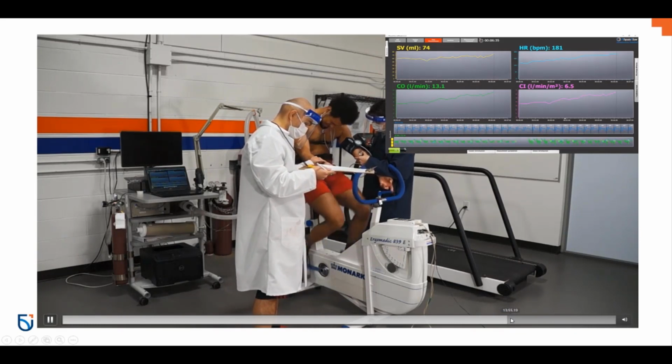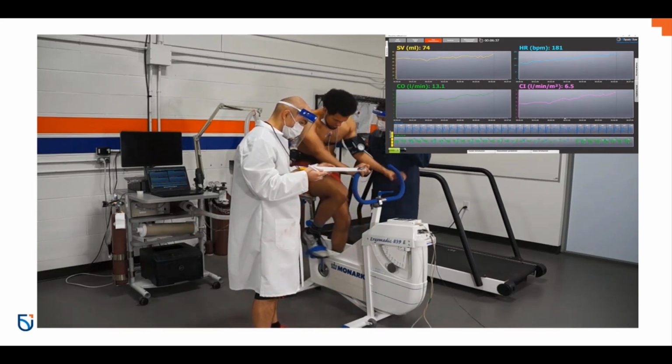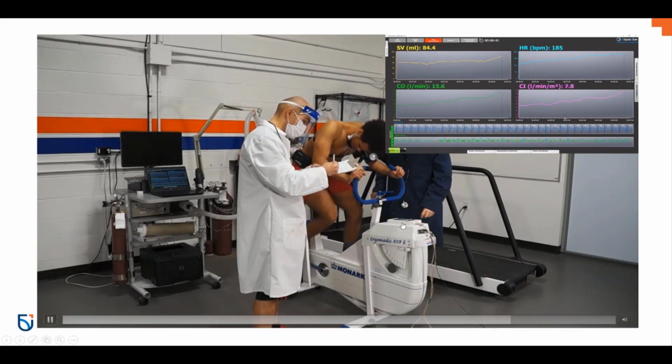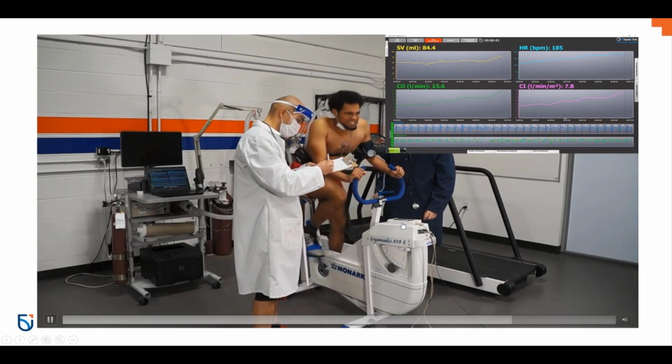Trying to take our measurements. It's hard to take blood pressure like this too, especially when the person's really rocking and they really want to get those RPMs back up to 70. Keep in mind he has to maintain 70 RPMs the whole time.